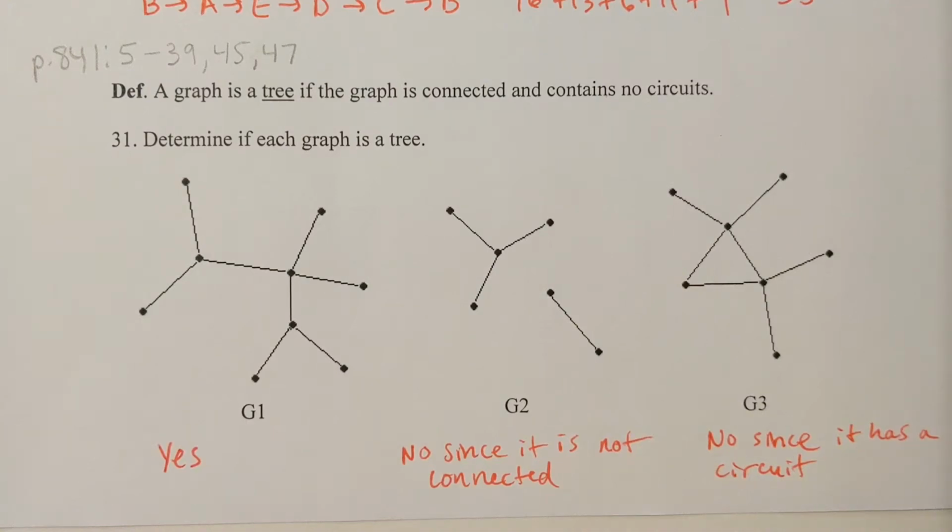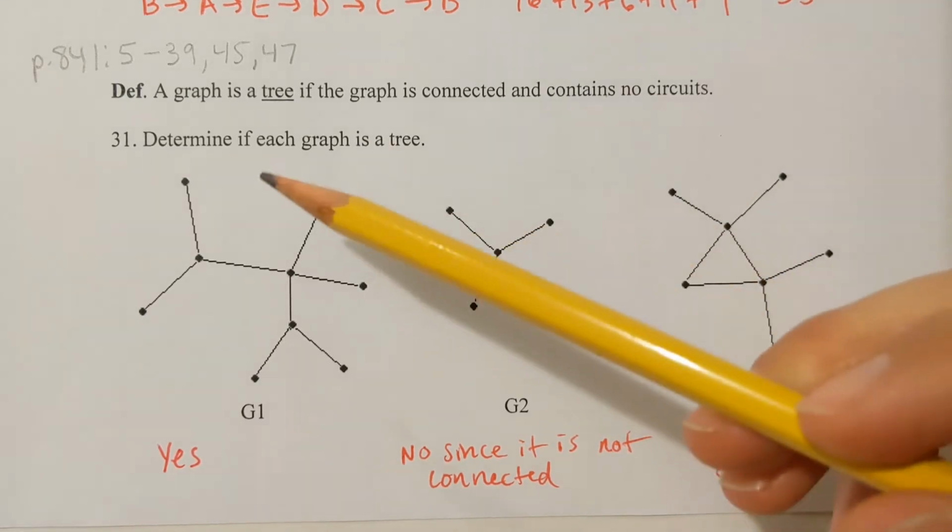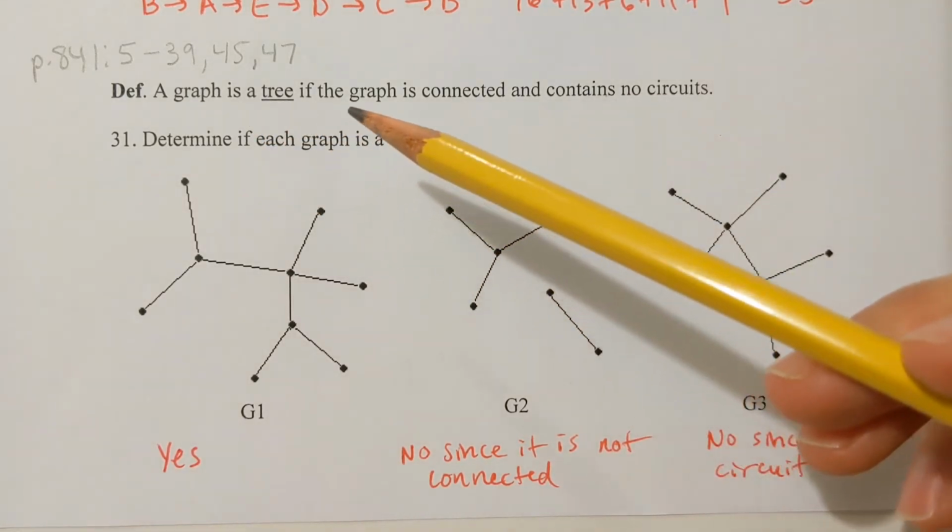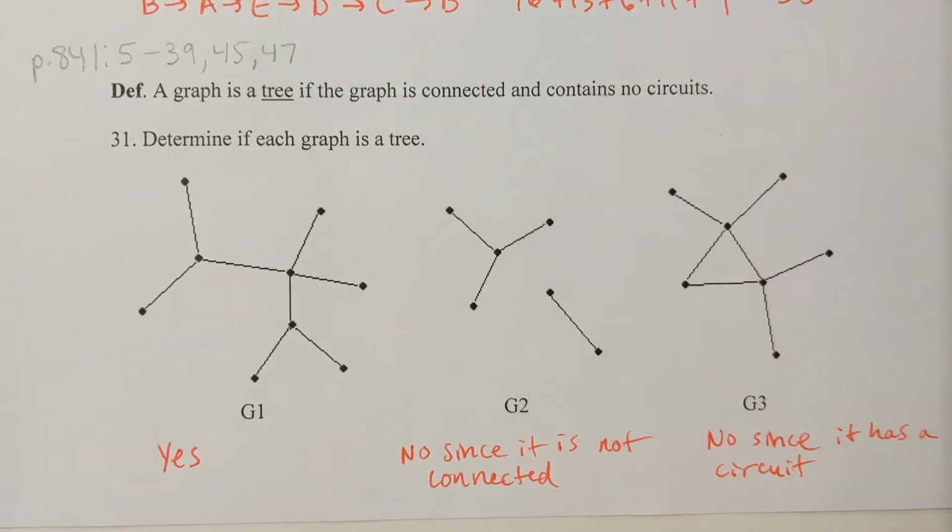Okay, we're going to start 14.4, which is the last section for the course here. It says that a graph is a tree if the graph is connected and contains no circuits.